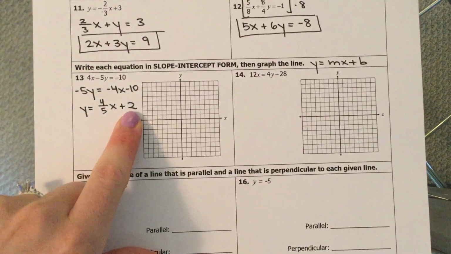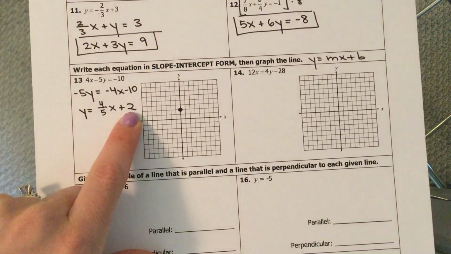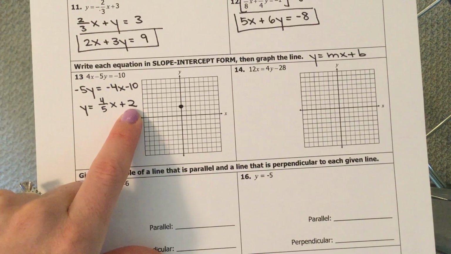So we start with plotting our y-intercept, which is at 2. So we go right up there. Remember, it's a y-intercept, not an x-intercept. That's something that's commonly mixed up.